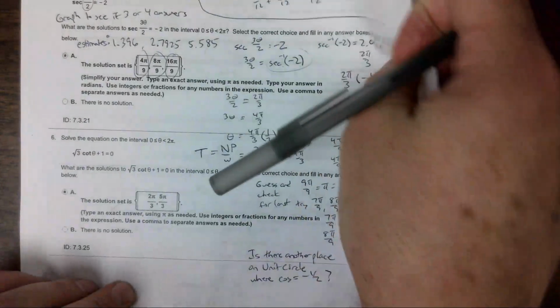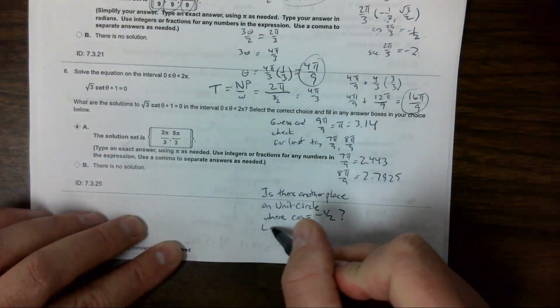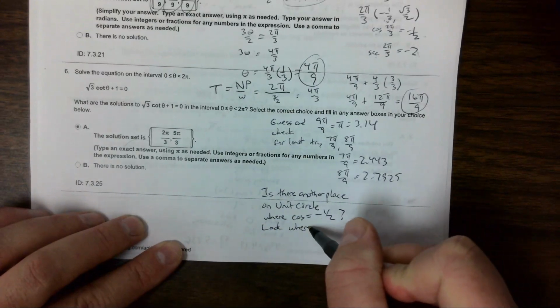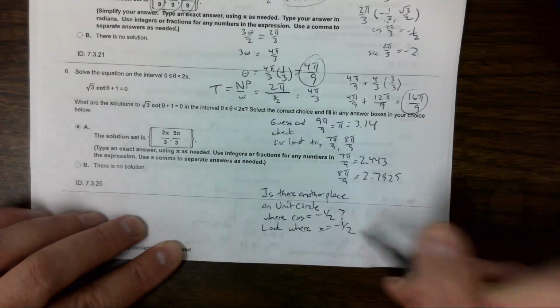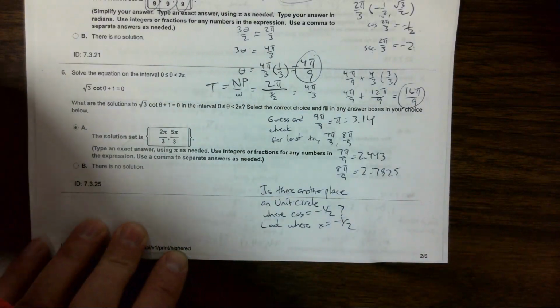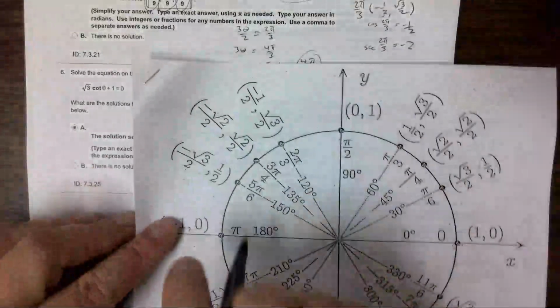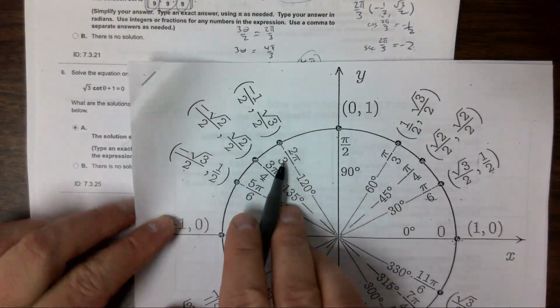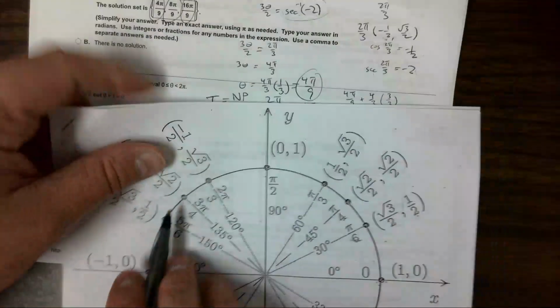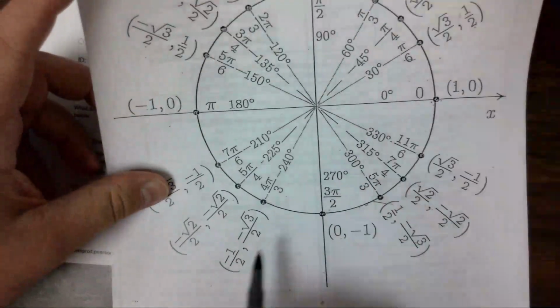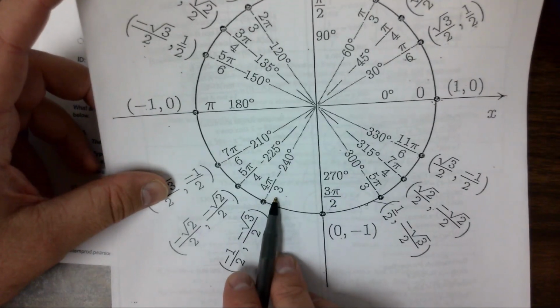So look where x equals negative a half. Well, negative a half is right here at 2 pi thirds, but it's also here at 4 pi thirds.